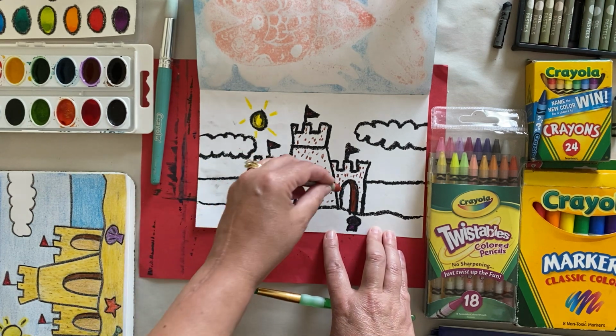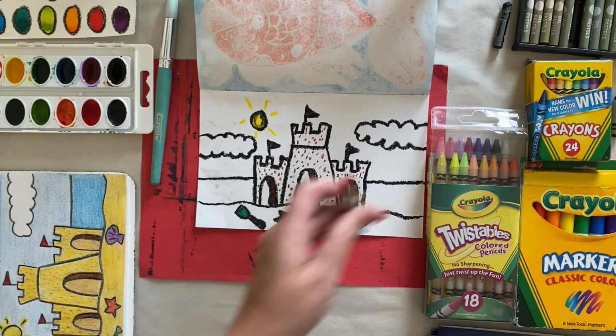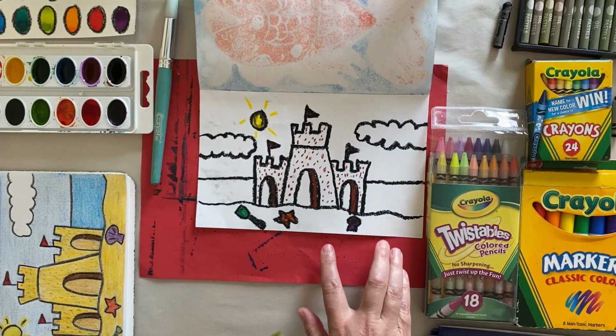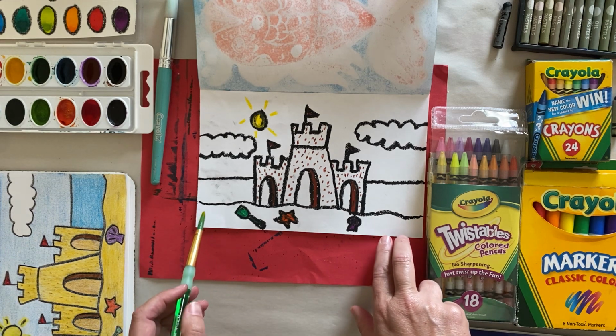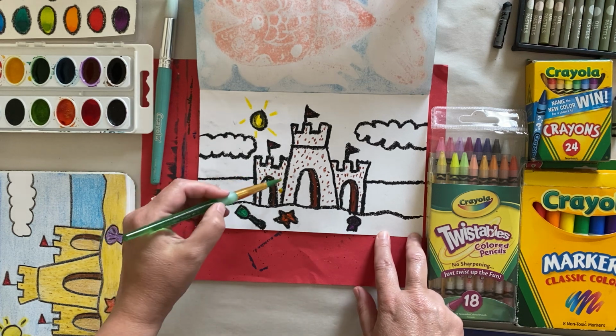All right, so I think I have enough texture made with my dots here. And now I'm ready to paint with my yellow. So I'm going to go ahead and start with, let's just start with the castle.